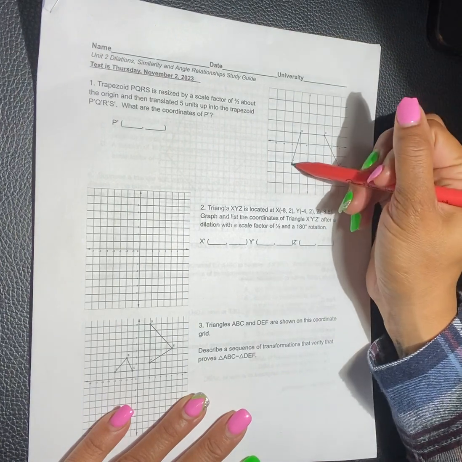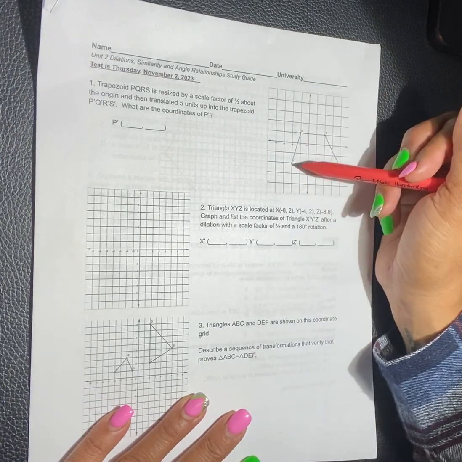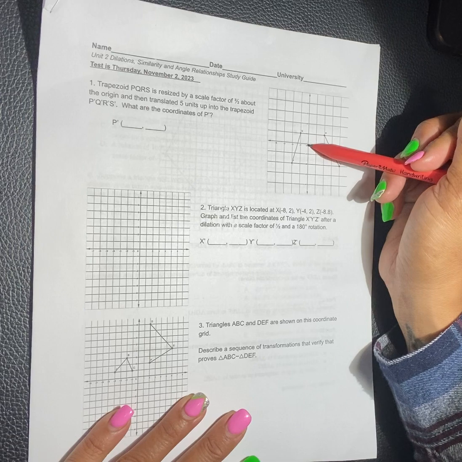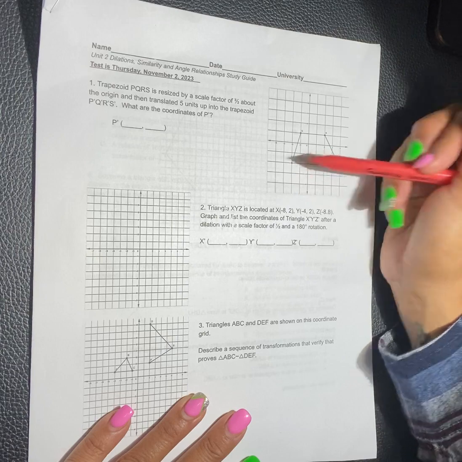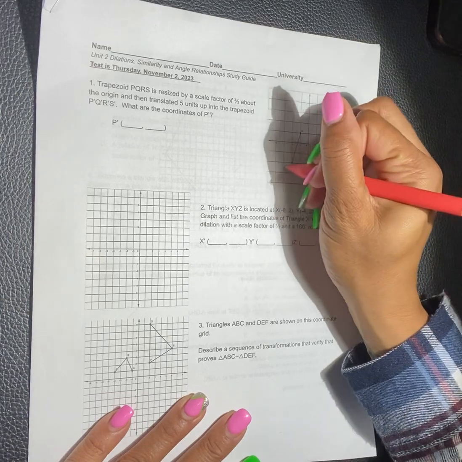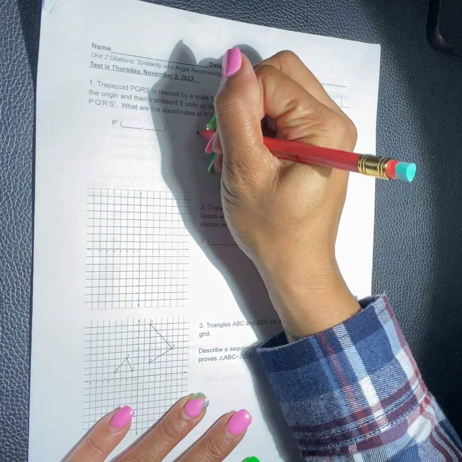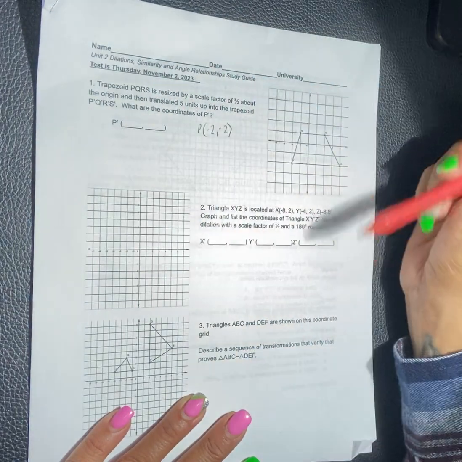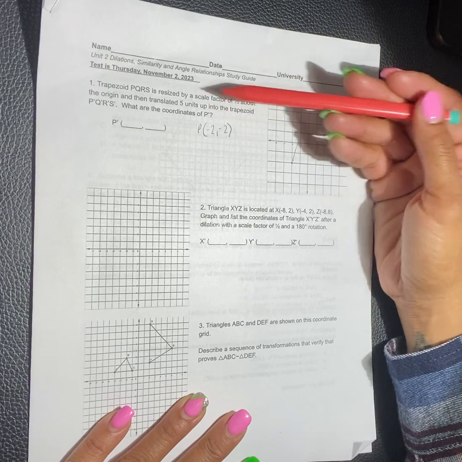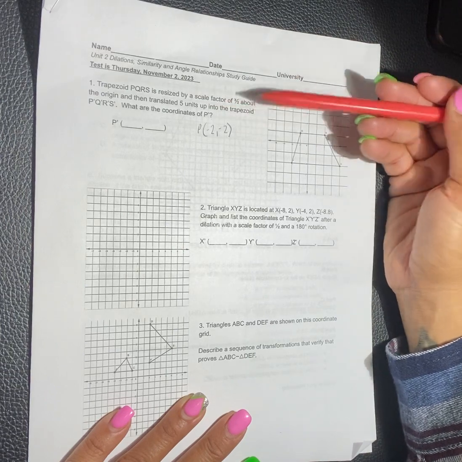So first I need to find the coordinate of P. When I look at P, I start at the origin and I go to the left 2 times, 1, 2. And I go down 1, 2. So that's the point for P. P is -2, -2.